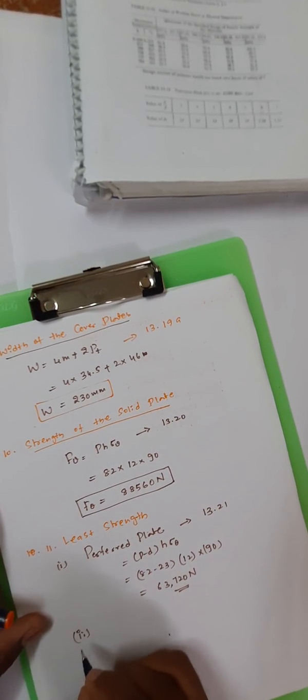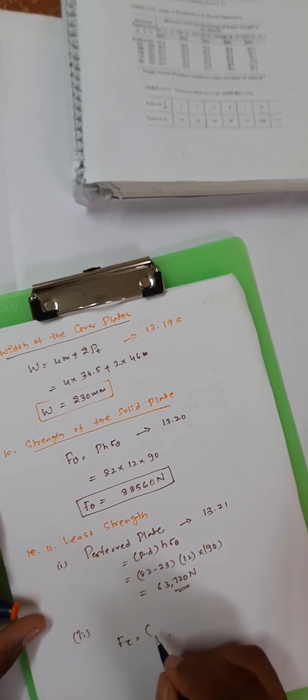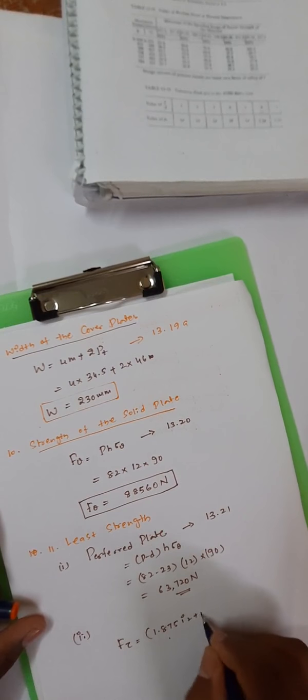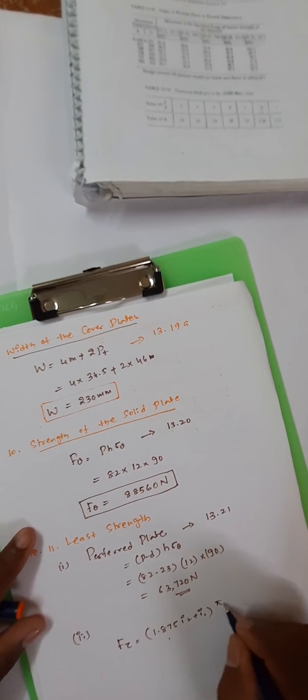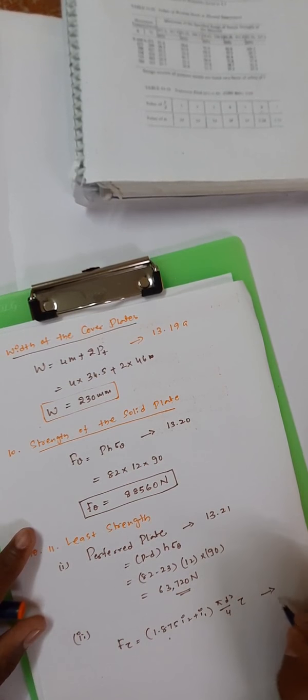In the second case, we need to find out F tau with respect to shear stress. F tau is equal to 1.875 I2 plus I1 into pi d square divided by 4 into tau. This is also available in the design data handbook, 13.22.